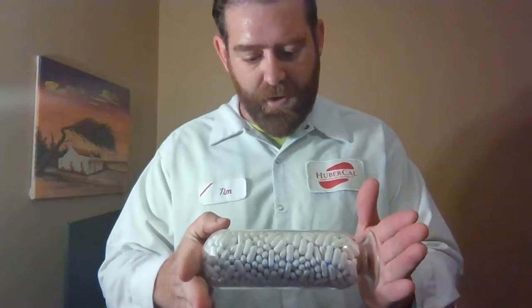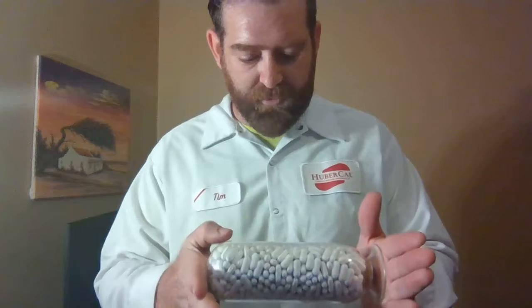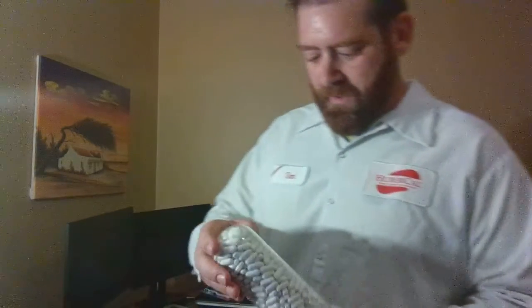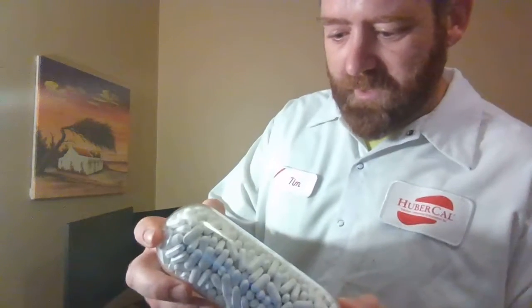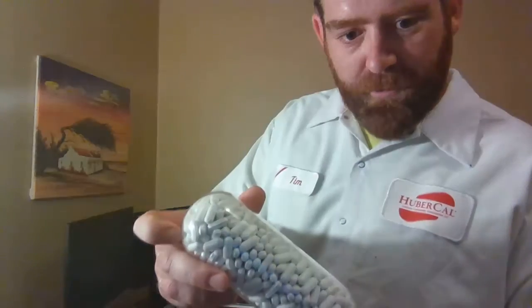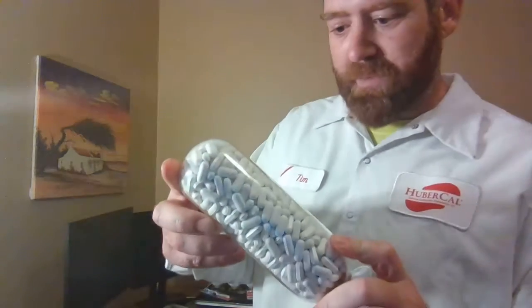So we sell our finished product to pharmaceutical companies such as Bayer and DuPont and Pfizer, and they press their pills out of it. And what they do is they take our product, they mix their medicine with it, and then they just press out these pills.